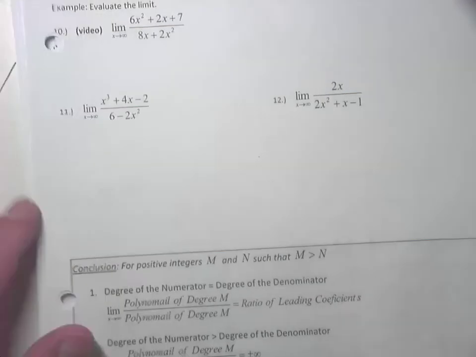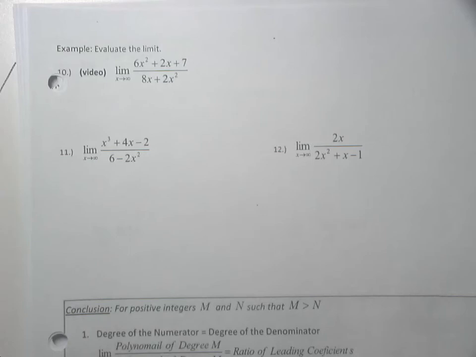Now, I know I did these problems on the old video, but just for understanding purposes, I'm going to do them again. Okay? So, I want you to take the limit as x approaches infinity of 6x squared plus 2x plus 7 over 8x plus 2x squared.